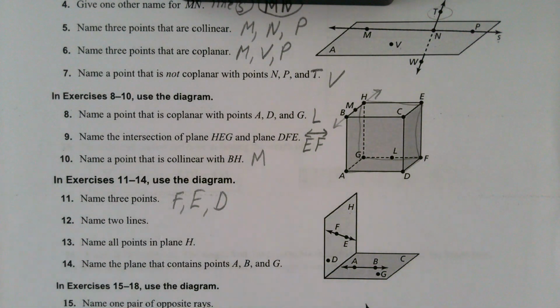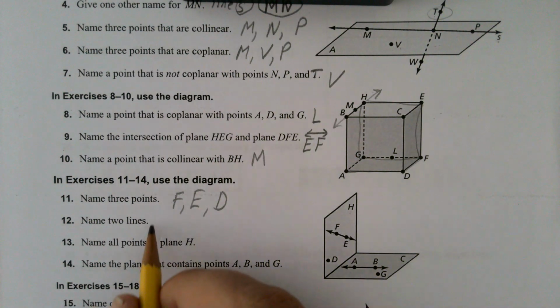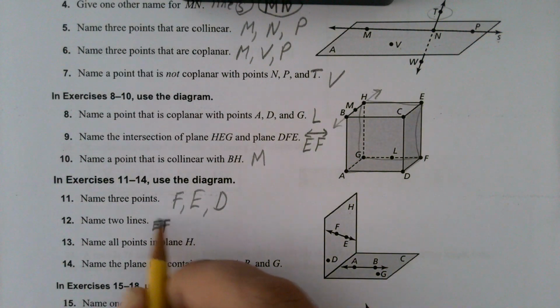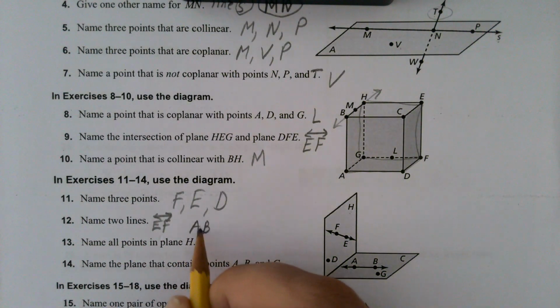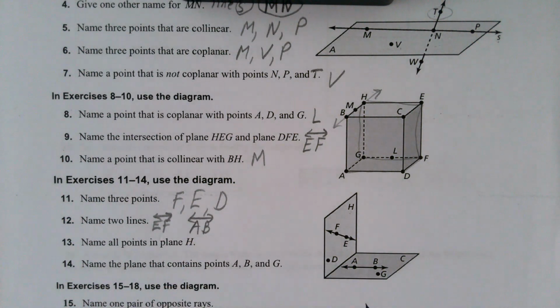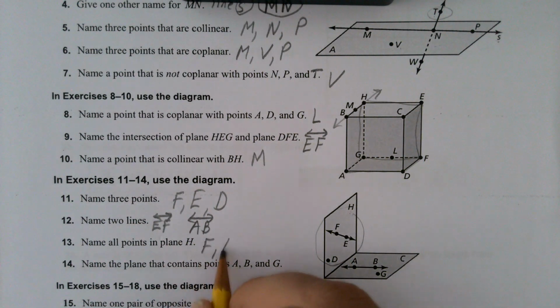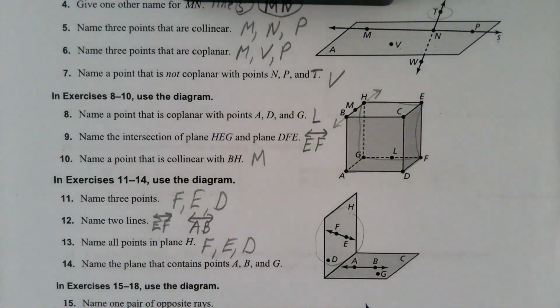Name 2 lines. So I can name this line, which is EF or FE. It doesn't matter the order. I'm going to say line EF, put the symbol above it, and then we'll refer to line AB. Okay, they are lines. Name all points in plane H. So plane H, we look here and we're going to see F, E, D. F, E, and D are all on the same plane.